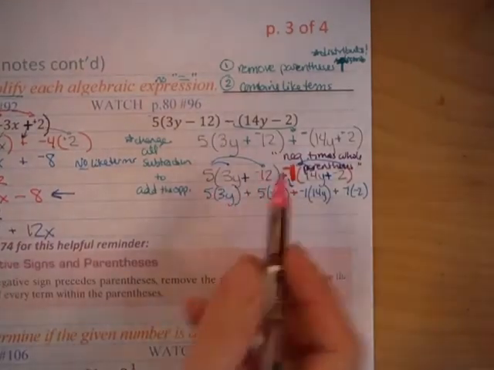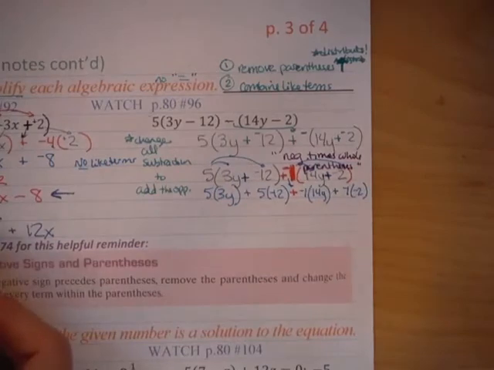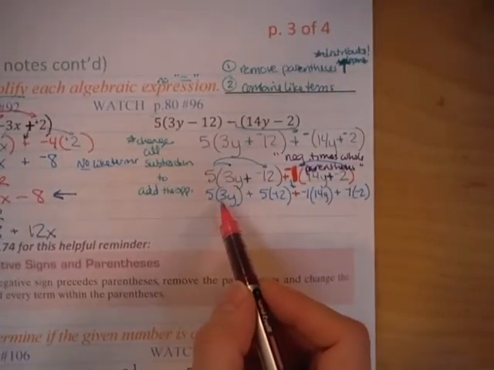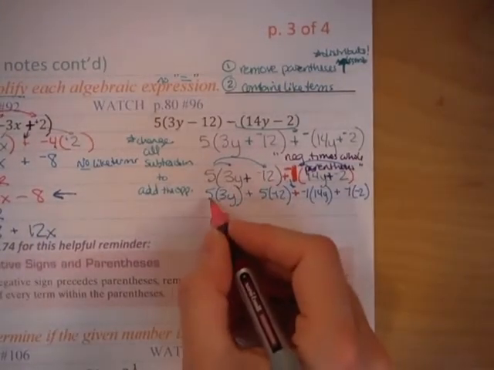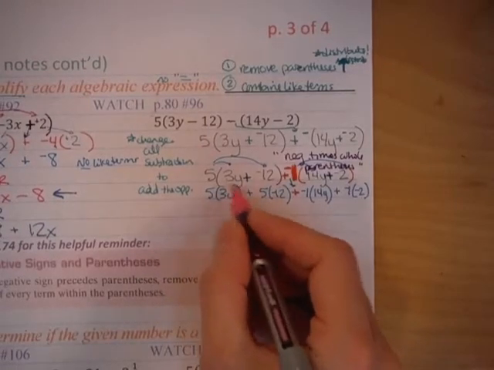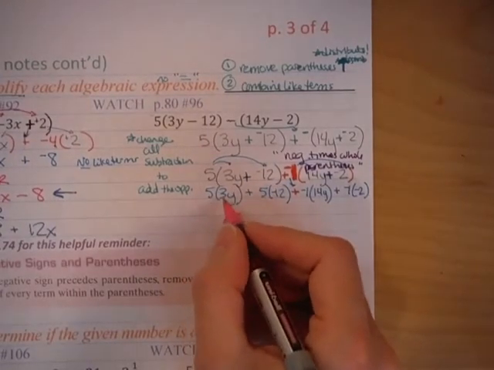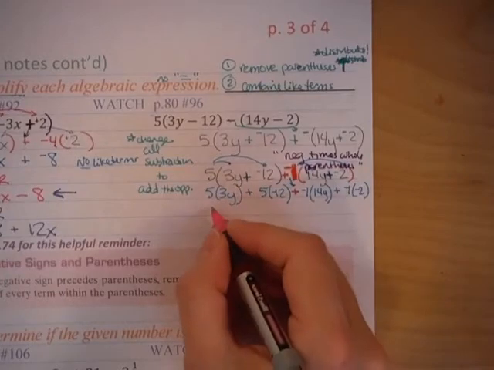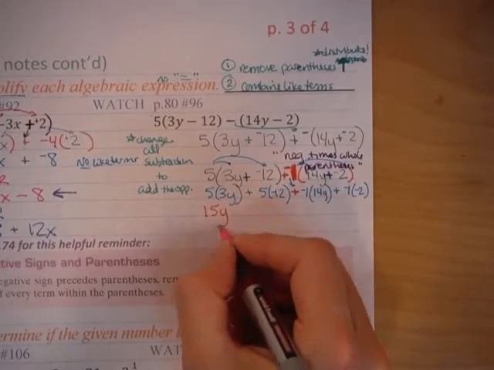5 times 3y, again, if you need to rearrange it either in your head or on paper till you're convinced that this is 15y. The 5 is not distributed. There's no adding here. It's just 5 times 3 times y. And so that is 15y.